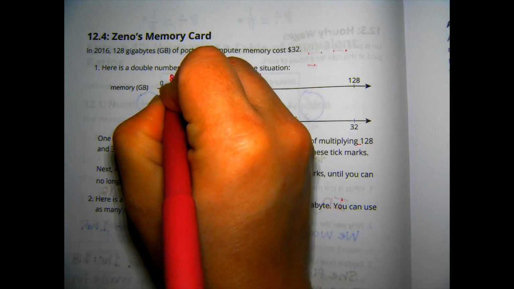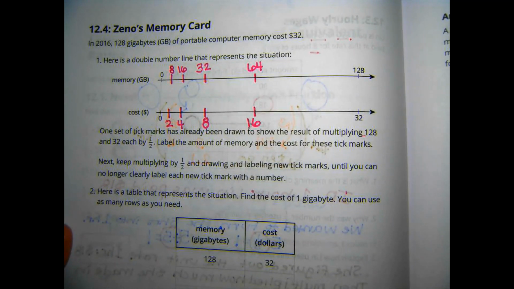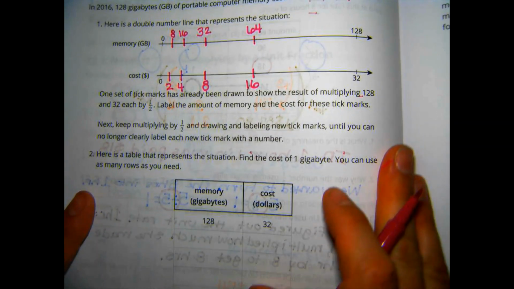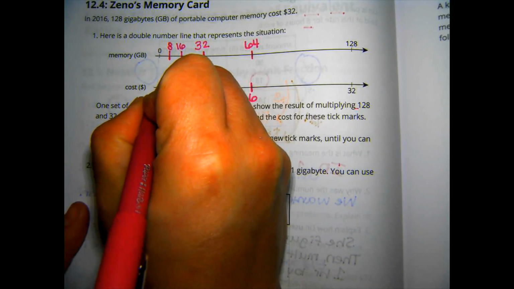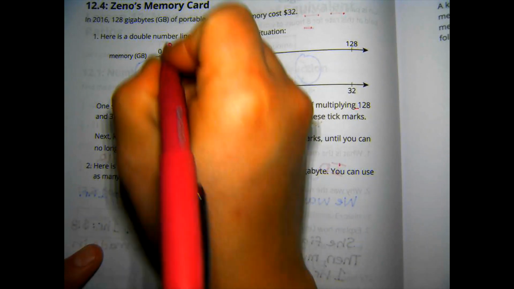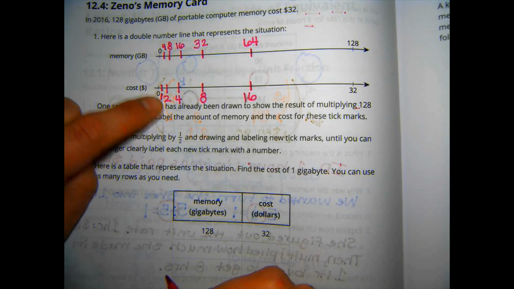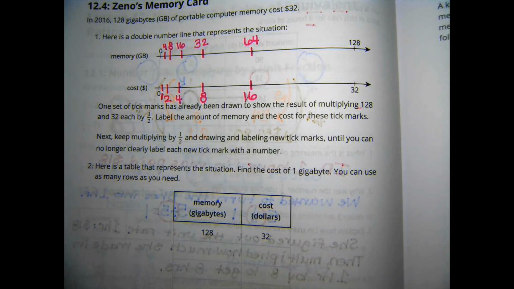8. All right. Now if you can squeeze one more in there, let's try. Let's squeeze one more. So we'll do one more half. Half of 2 and half of 8 is 4. And that got us to the unit rate. $1 gets you 4 gigs of memory.